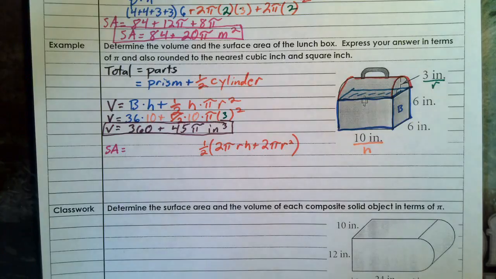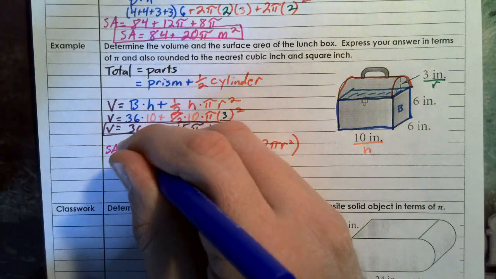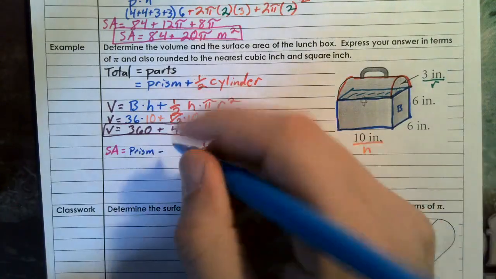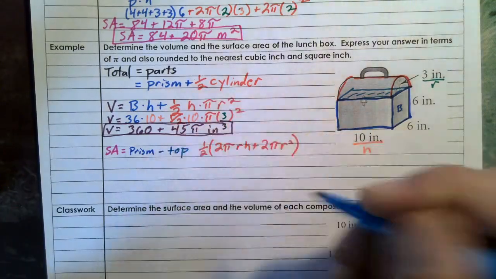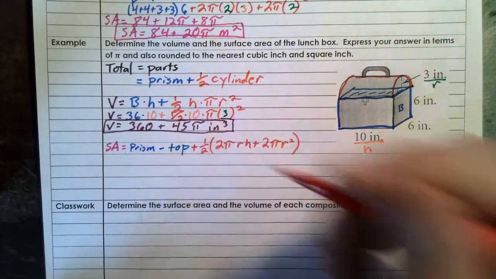So it should just be our regular prism area, and then we just subtract away our top, and then add it on to this mess.